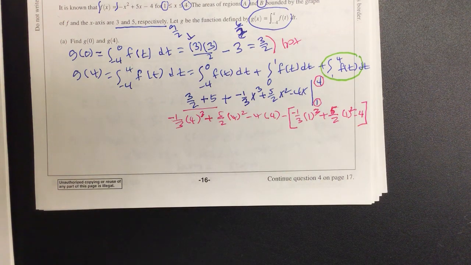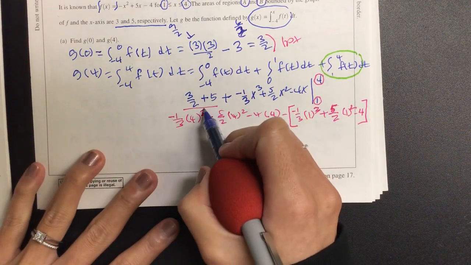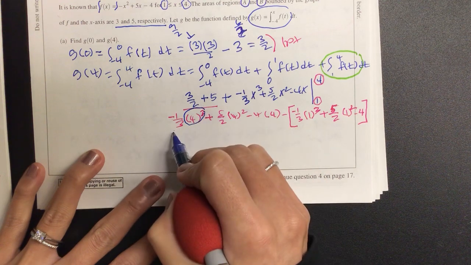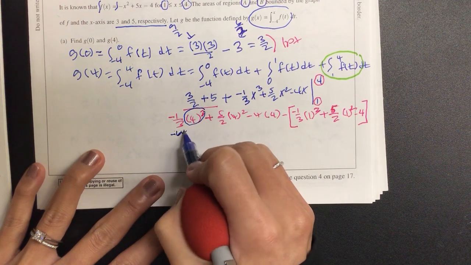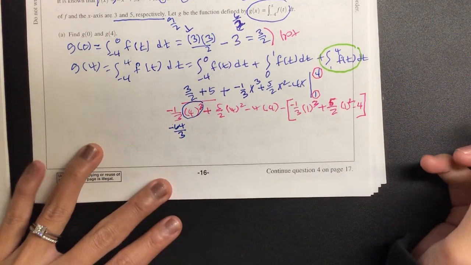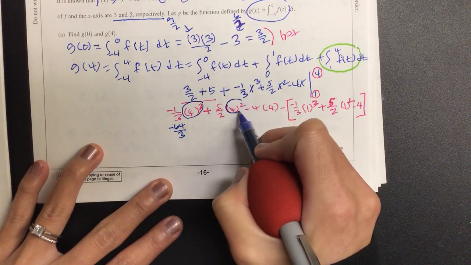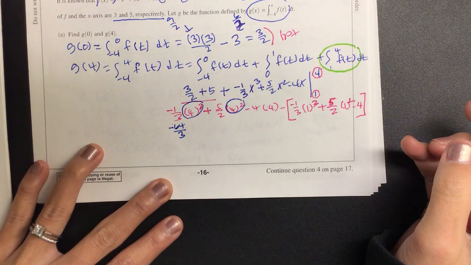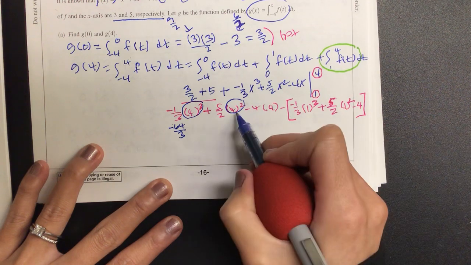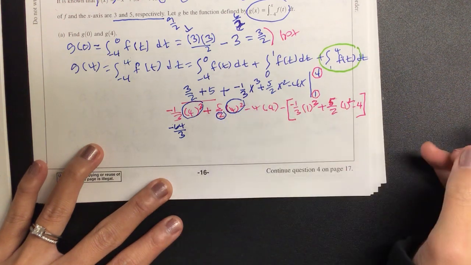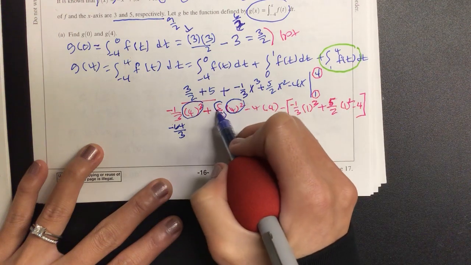Okay, like I said at the beginning, simplifying and adding the fractions are going to be the hardest thing. So let's take it step by step. What is 4 to the power of 3? So I'm going to write negative 64 over 3. Everybody should be writing. The next one, what is 4 squared? 16. What is 16 divided by 2? 8. And what is 8 times 5?